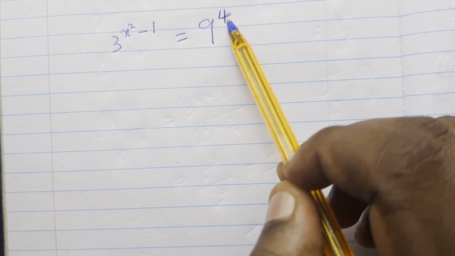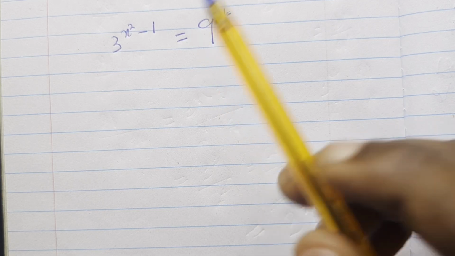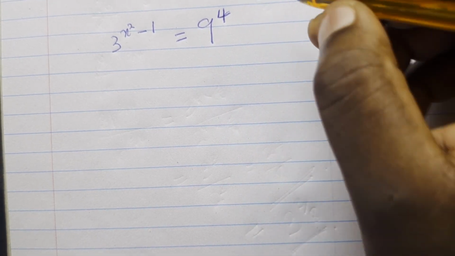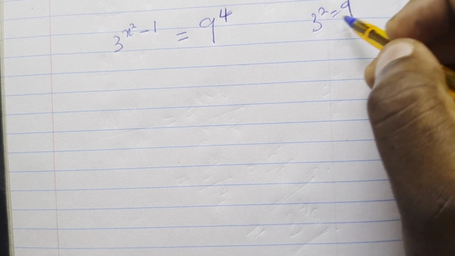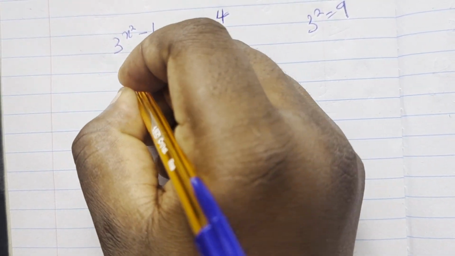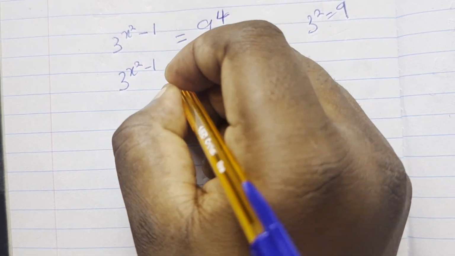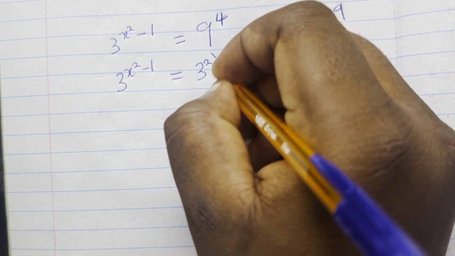This is 9 to the power 4. We can express 9 as 3 to the power of something. And we know 3 squared is 9. So therefore, we can replace this with this. So this is going to be 3 to the power x squared minus 1 equal to 3 to the power 2.